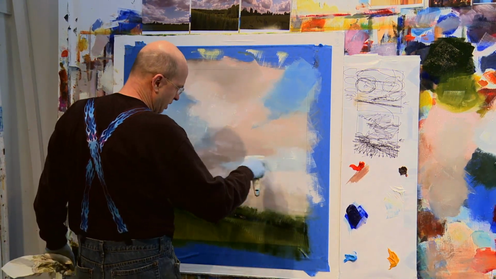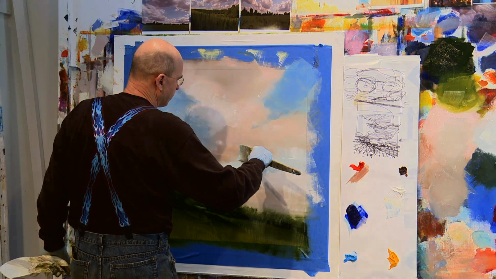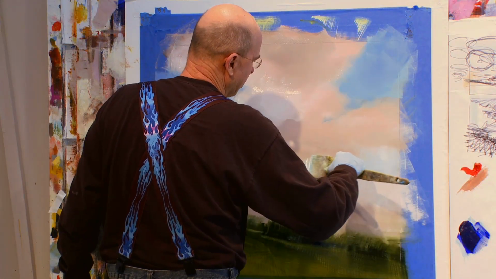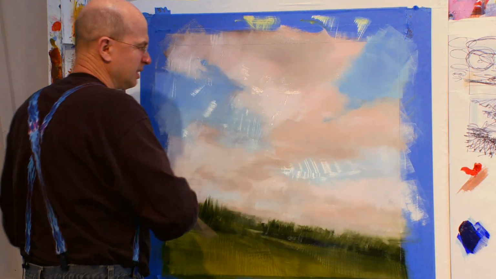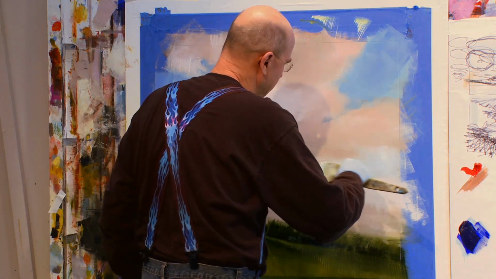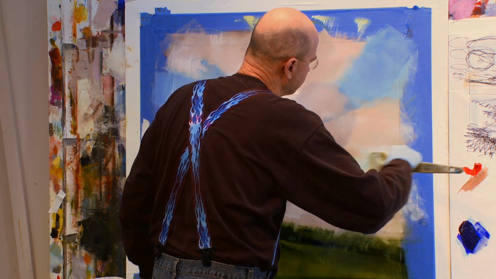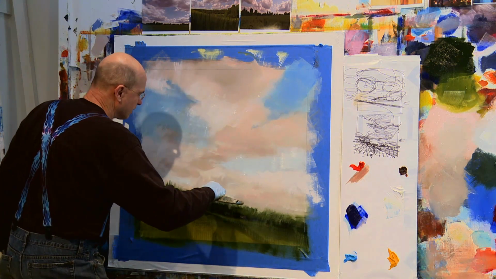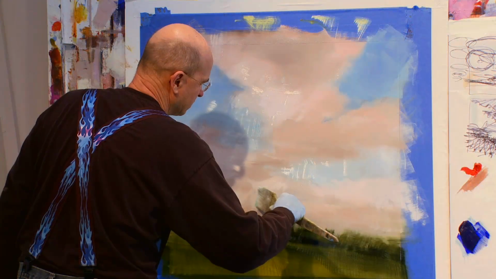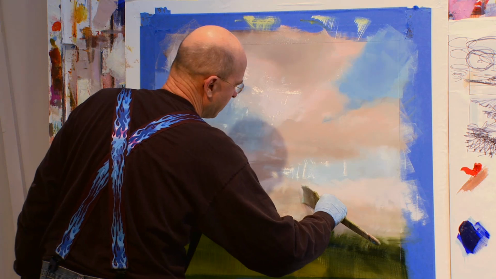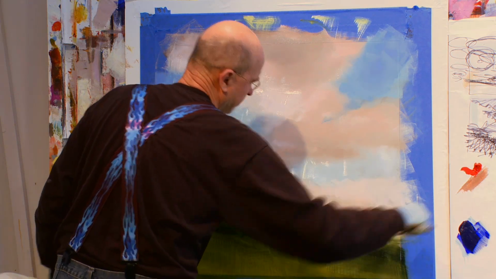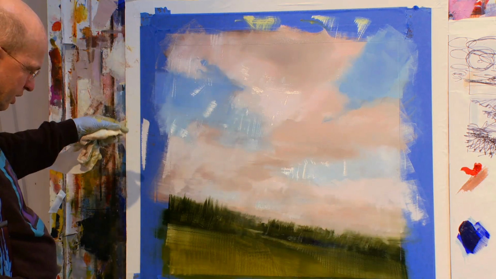I just don't want this line to be too twin-tracked with this, so I'm breaking up this little bit of space right there. And we'll stretch it out. As I said, because it's aluminum, there's a certain grayness to it.